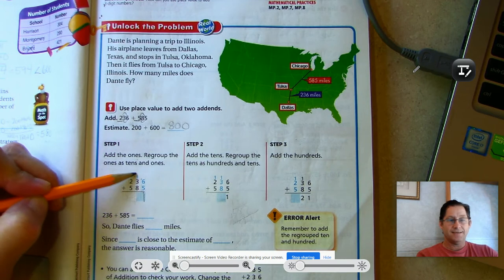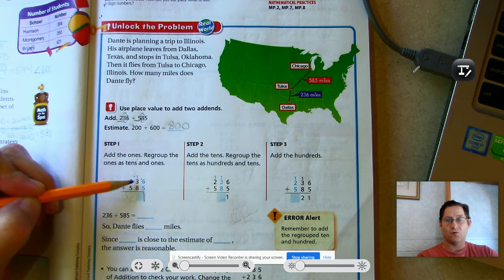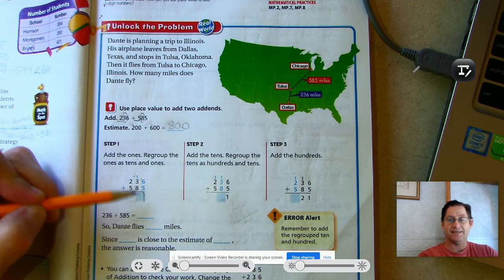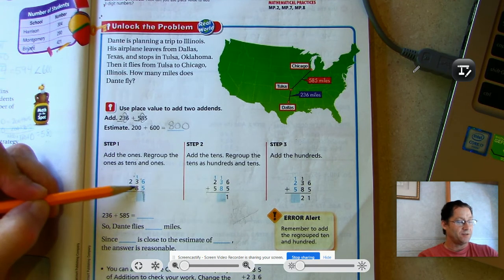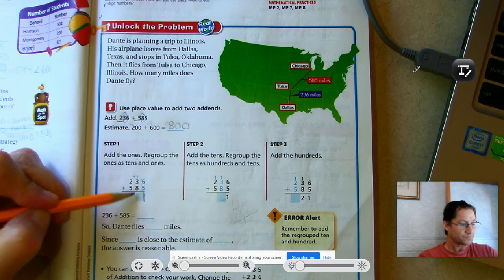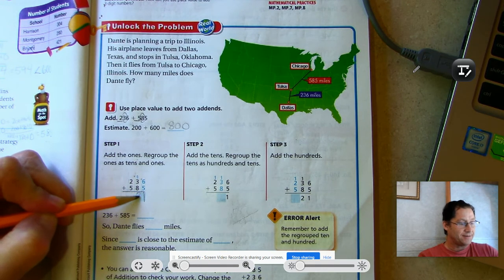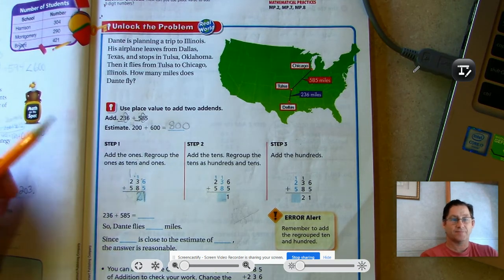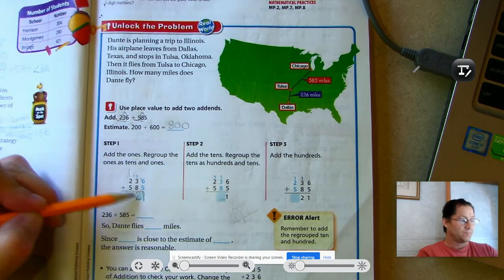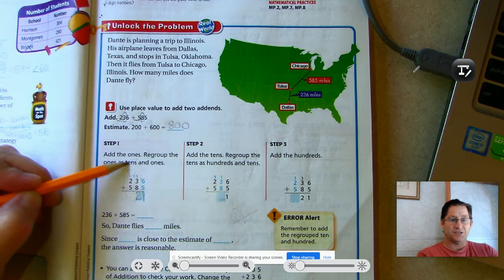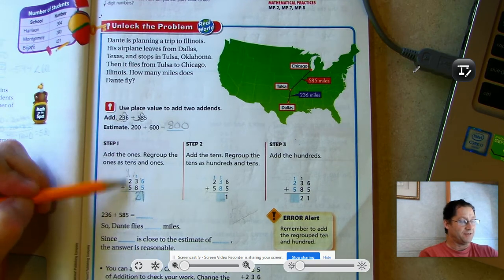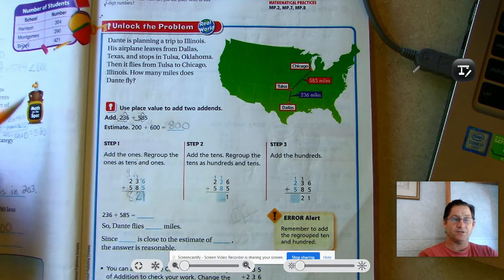Now we're going to go to the 10s and see how many 10s we have. Well, 8 and 1 is 9, and 3 more is 12. And again, the greatest number we can put in the 10s place is 9. So we're going to regroup the 12 10s as 100 and 2 10s. 10 10s is 100. Now we're going to add up the hundreds. We have 5, 6, 7, 8. 821.